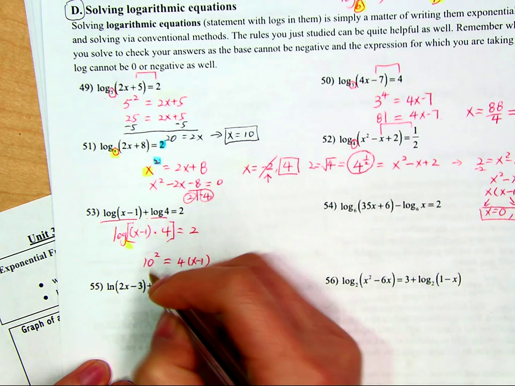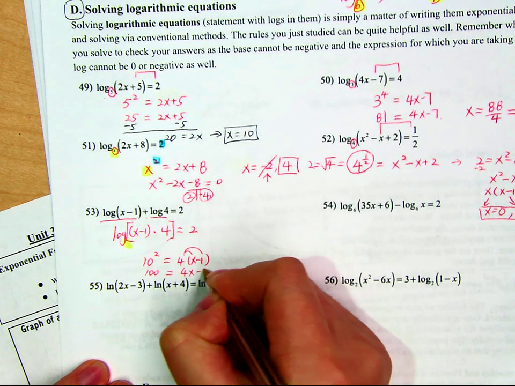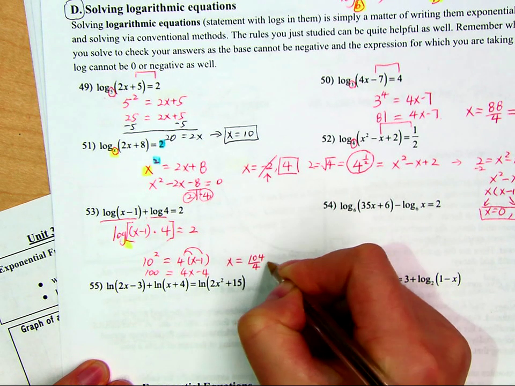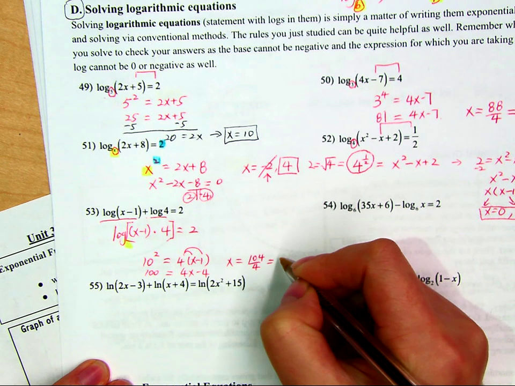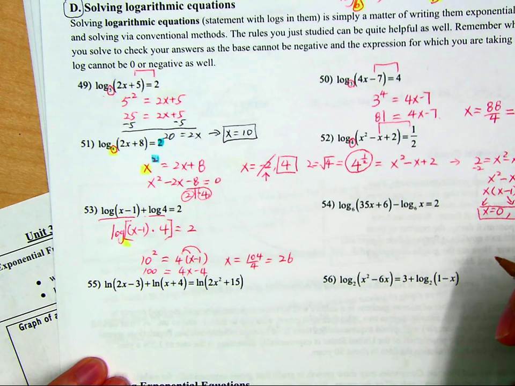And then let's just solve it. 100 equals 4x minus 4. So x will be 104 divided by 4, which will give you 26. So that will be your answer.